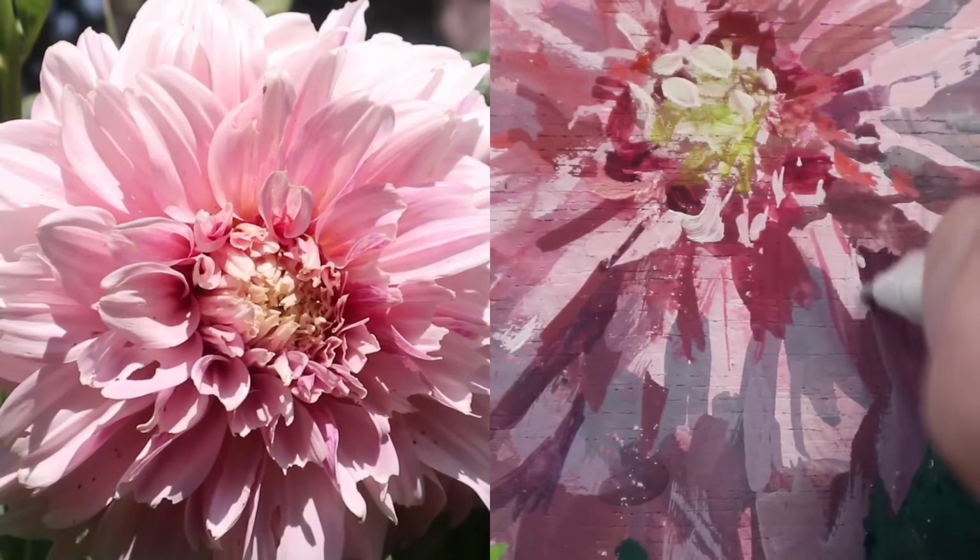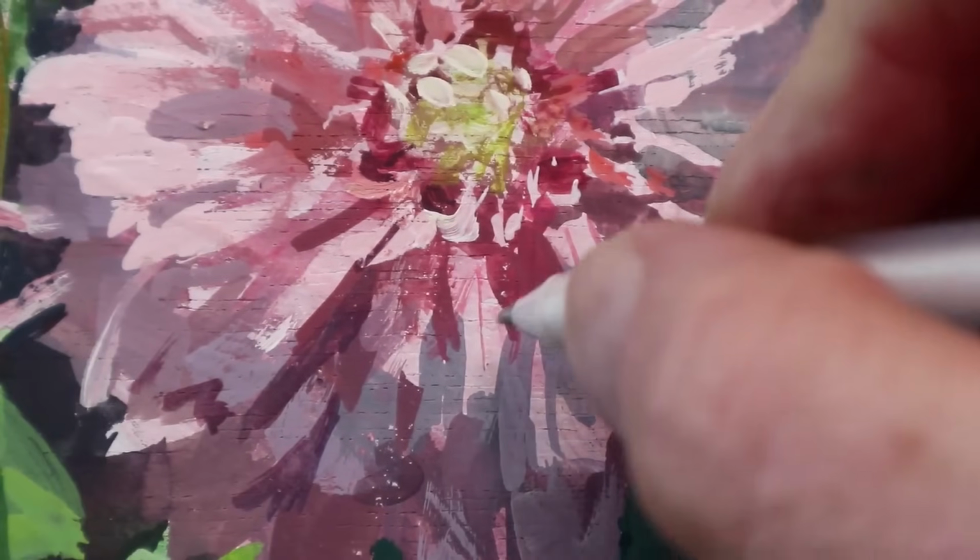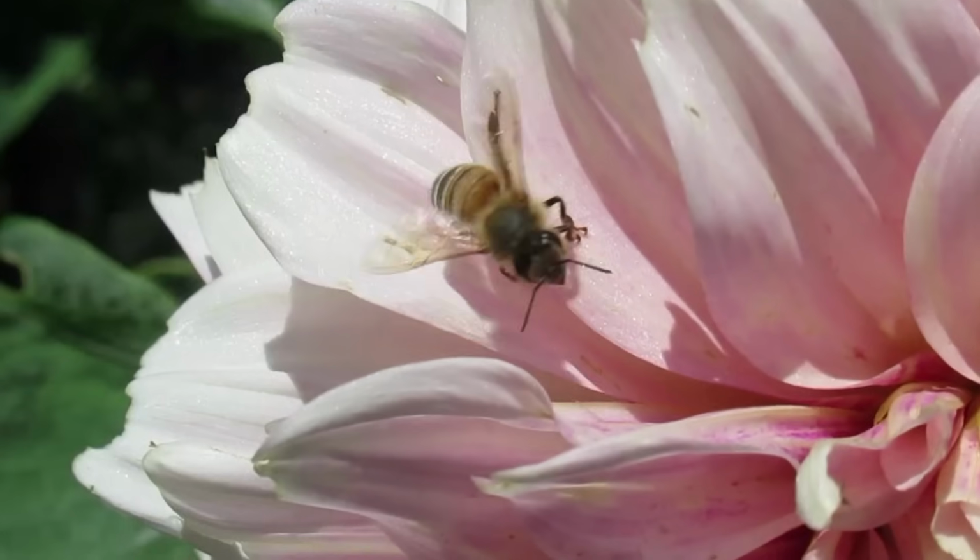What I always think when I get to this stage is, where did all this detail come from? I thought I picked a simple subject.